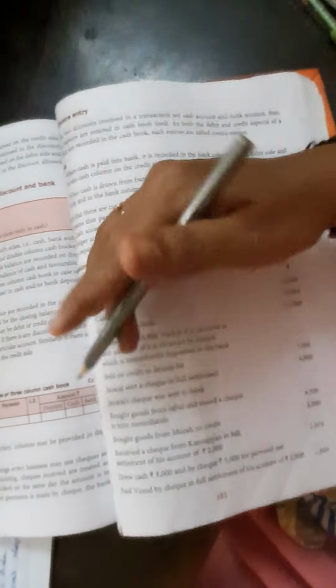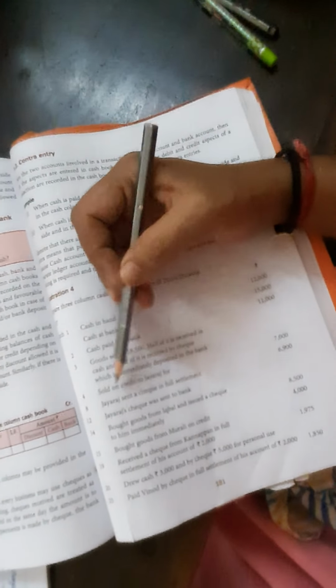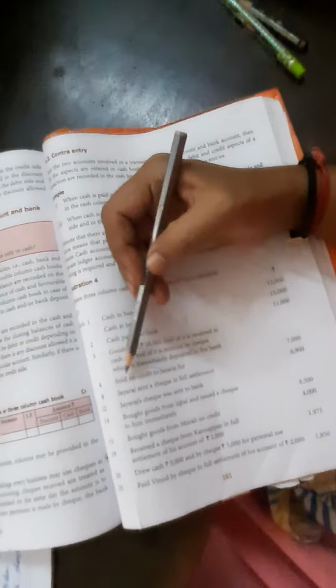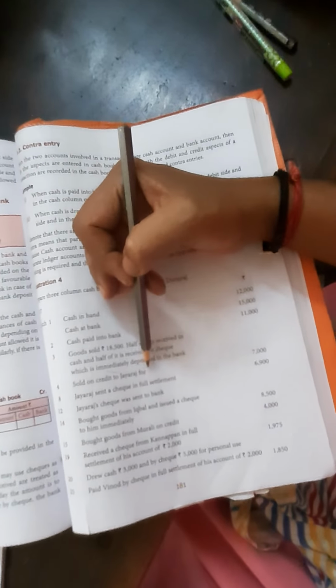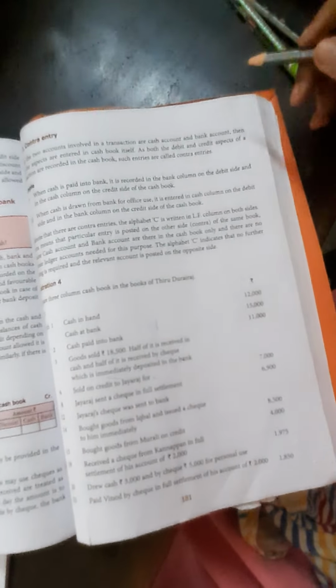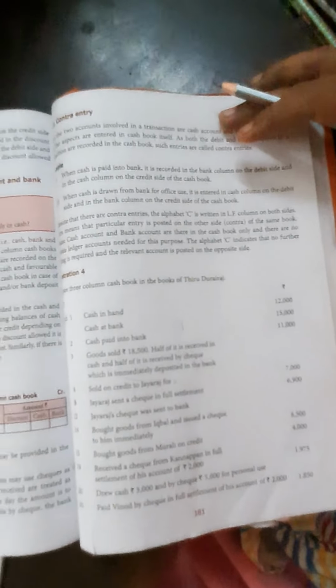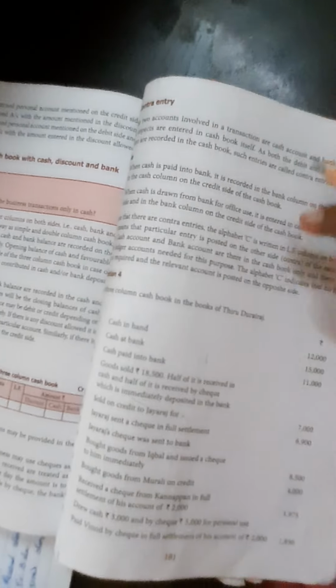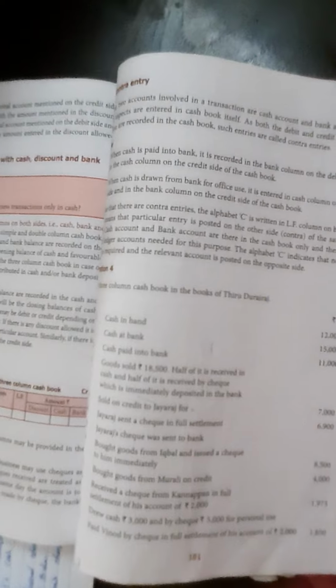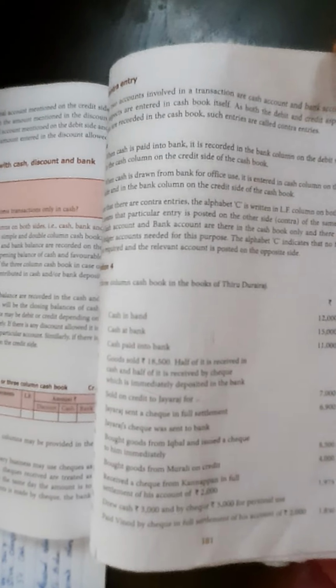Okay, next there was one fellow called Jairam. To him it's sold on credit, so goods sold on credit to Jairam. So this won't come in the cash book. Why not? Because it's a cash book, only items relating to cash will come, so these items will not come. Okay, so this item won't be coming.